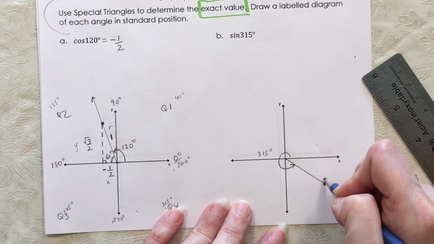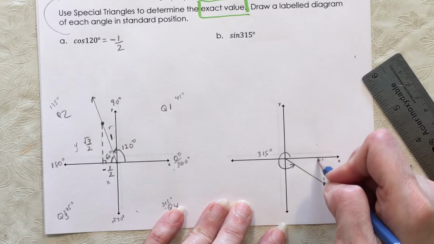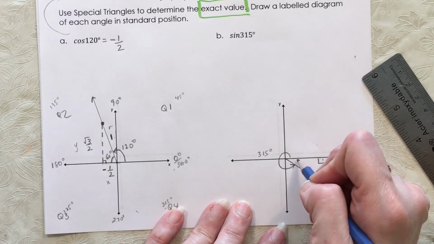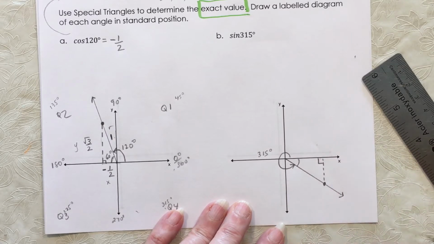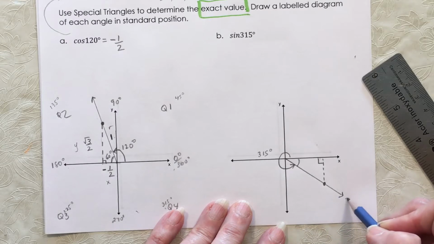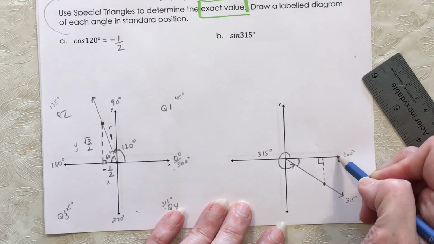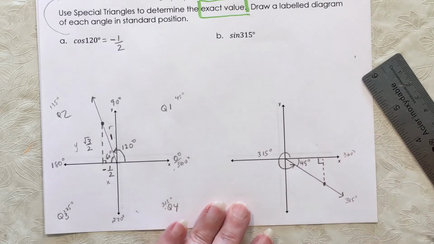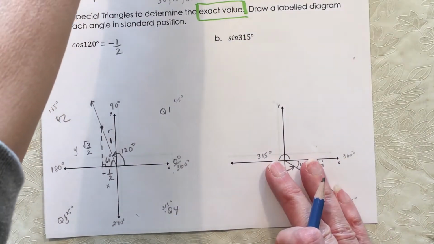Then we want to draw to the x-axis, making a right triangle. And then this right triangle is either going to be a 30-degree triangle, 45, or 60. In this case, since this is 315, the angle between the x-axis and the terminal arm is 45 degrees. So we want our 45-degree special triangle.